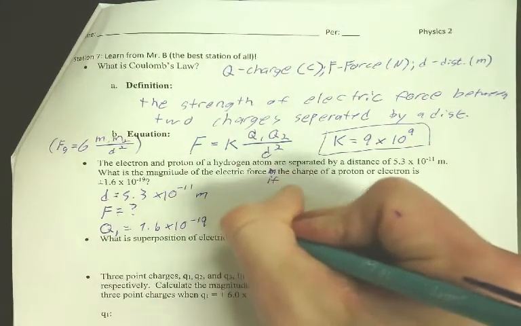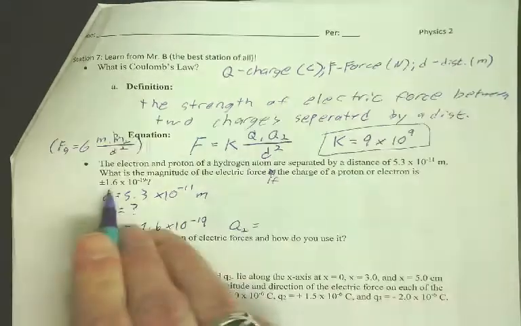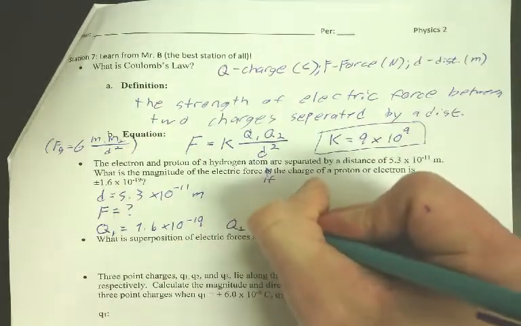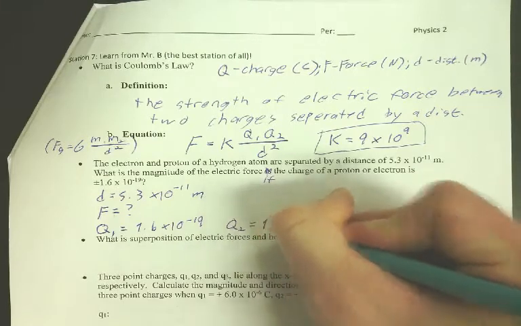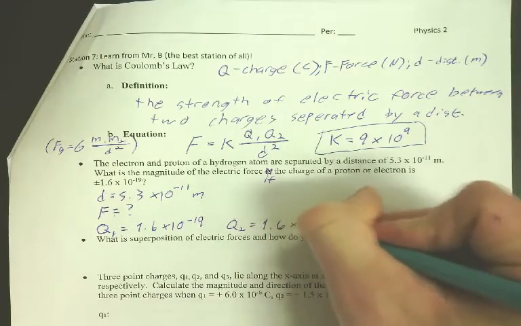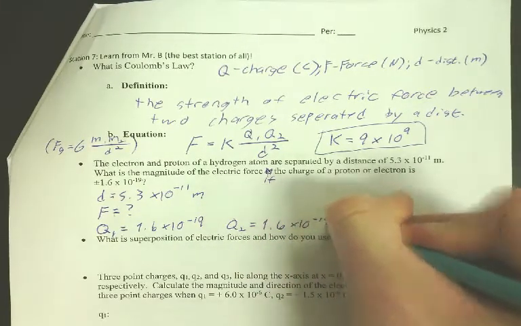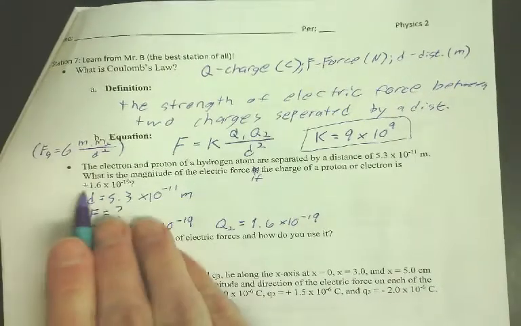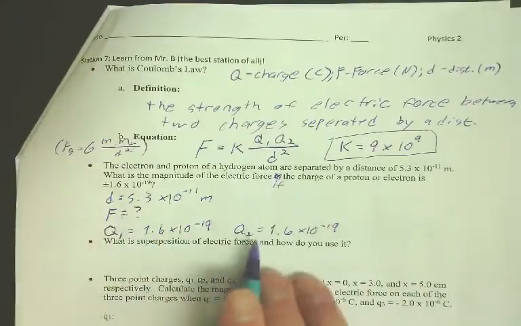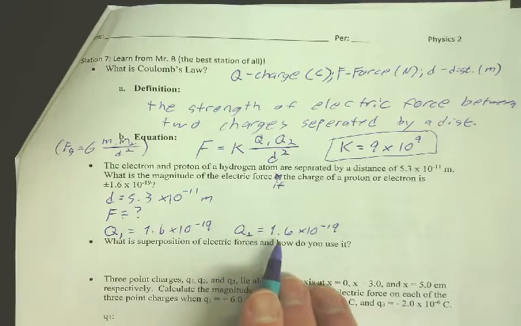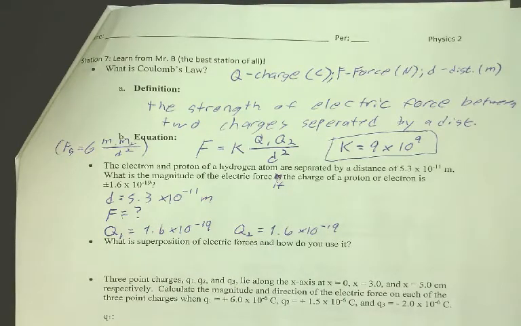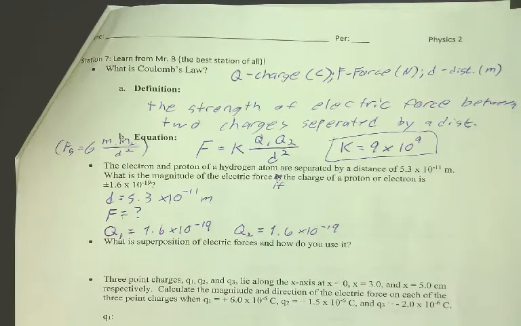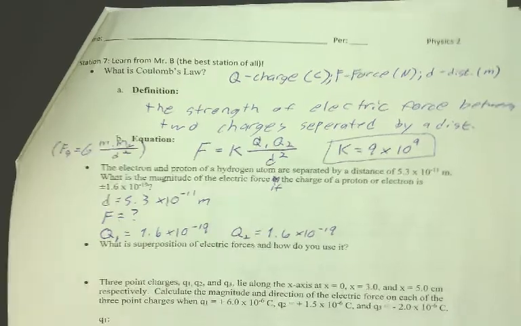Q2 is going to be my electron. It also has the same value. Protons and electrons actually have the same strength to them. And notice, again, I did not plug in a negative for Q. Even though it's an electron, I don't want to call it a direction, so I can't plug it in because the equation will think it's a direction.